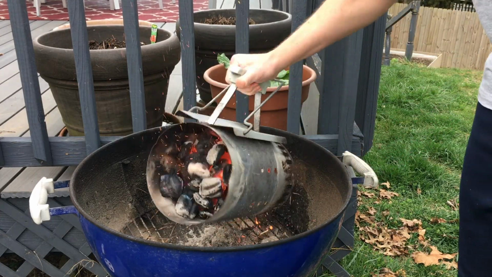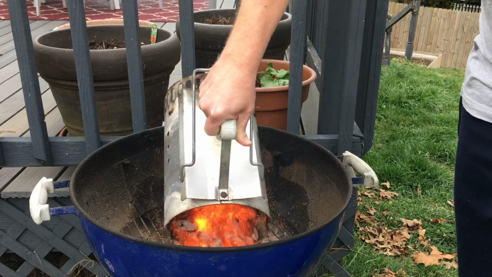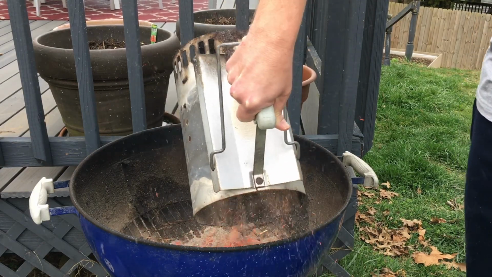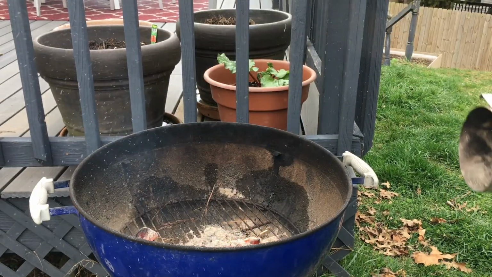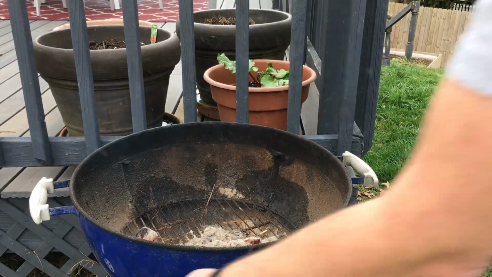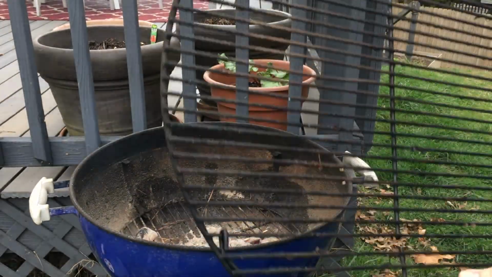Okay, the next thing I did is that I prepped a grill. So I like to cook these on the grill. Like I said, you can do it in your oven at about 250. But what I did is I cook it in my little Weber grill.